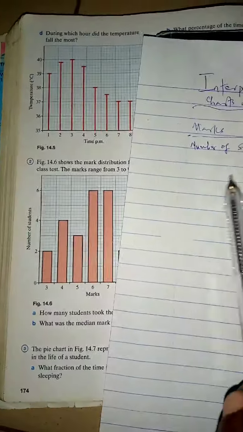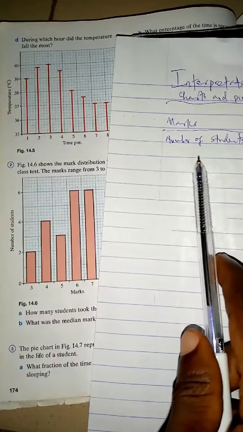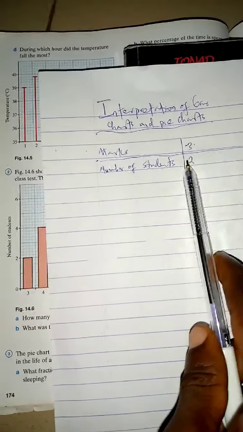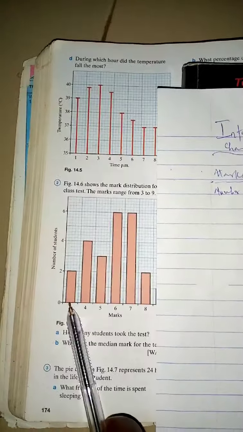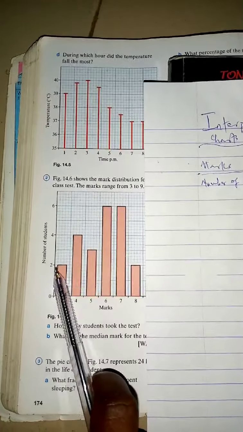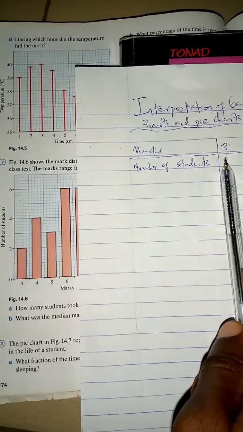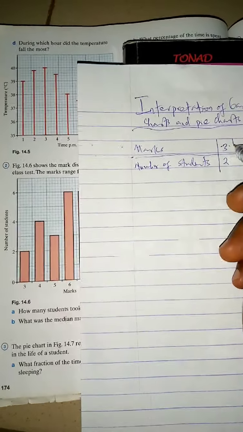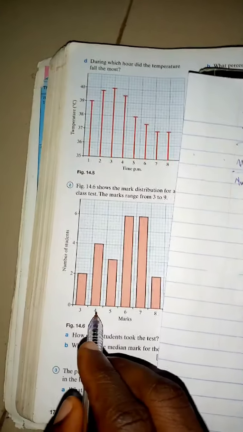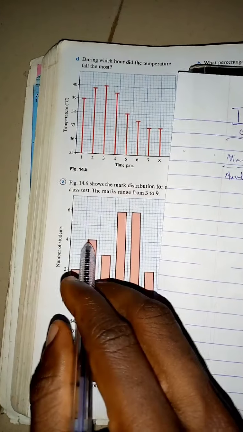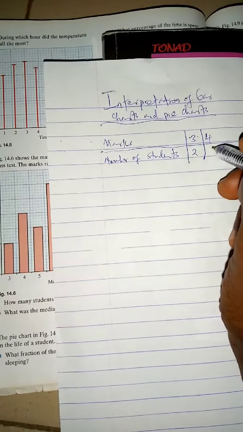If you want to know the number of students that took the test, this is what you do. You make your table this way for marks and number of students. Then for 3 marks, there are 2 students. You write 2. You continue. For 4 marks, there are 4 students. You write it.